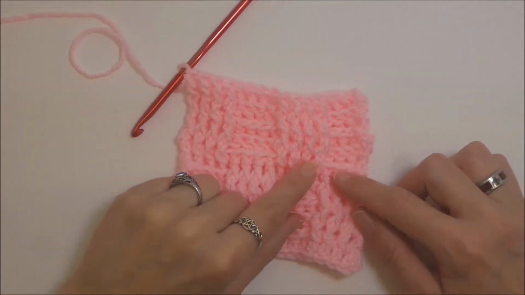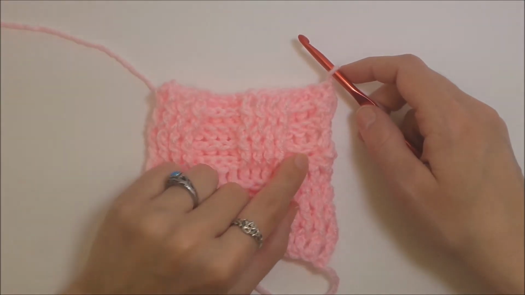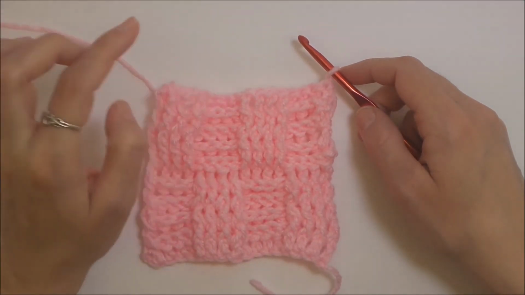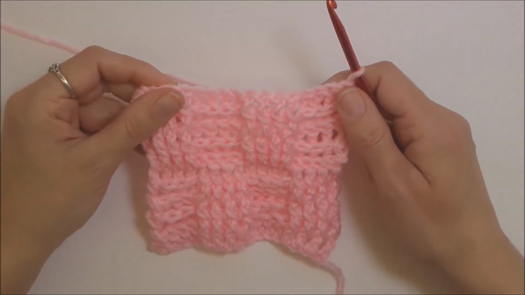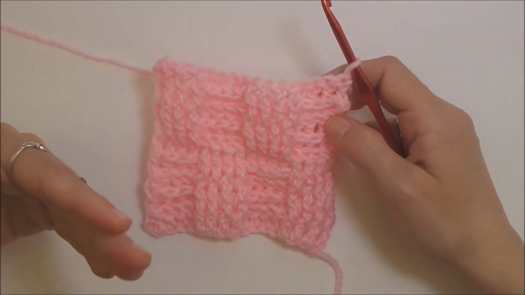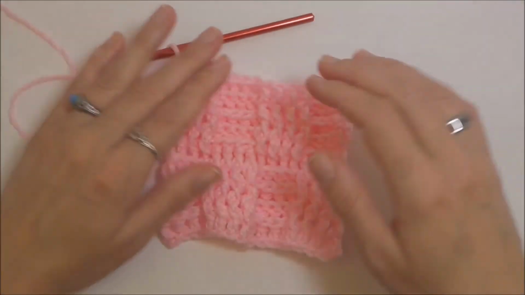So you would do front post here and back post there, and then you would just complete your pattern for the next 4 rows. And then for that, you would flip it again.